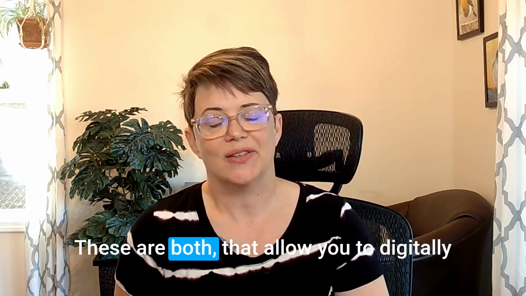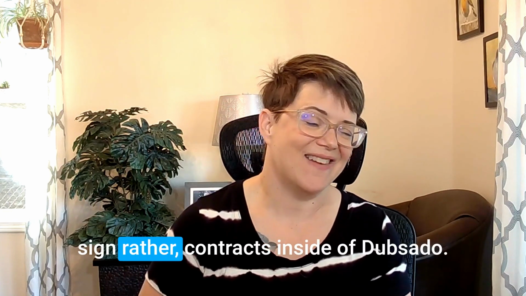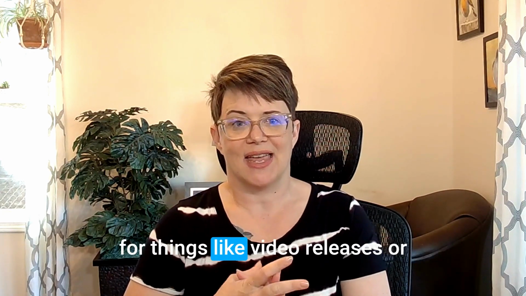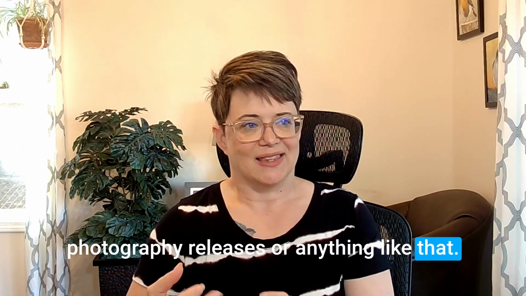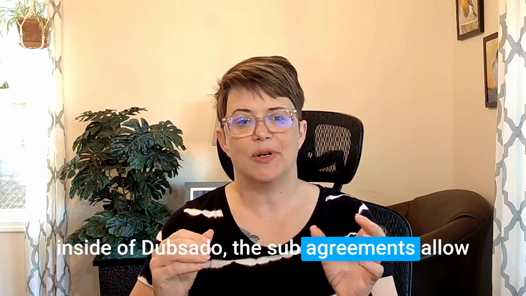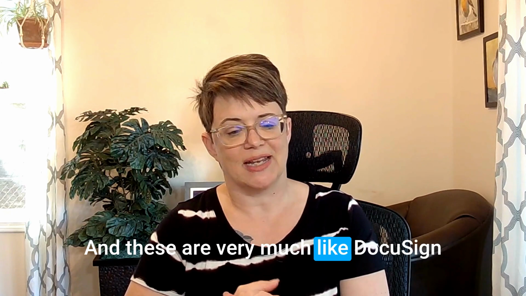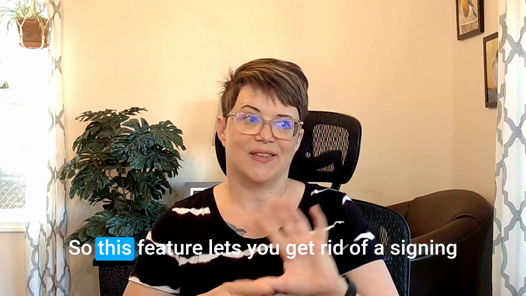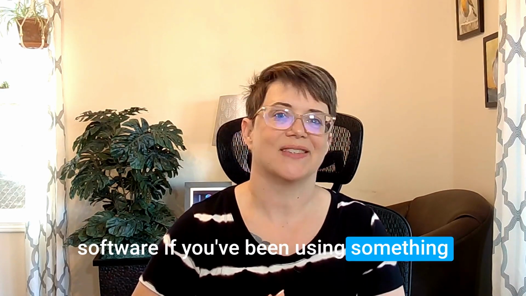These are both that allow you to digitally sign contracts, or your clients to digitally sign, rather, contracts inside of Dubsado. And then you can use sub-agreements for things like video releases or photography releases or anything like that. So because you can only assign one contract inside of Dubsado, the sub-agreements allow you to have additional signed documents. And these are very much like DocuSign and other online signing things.